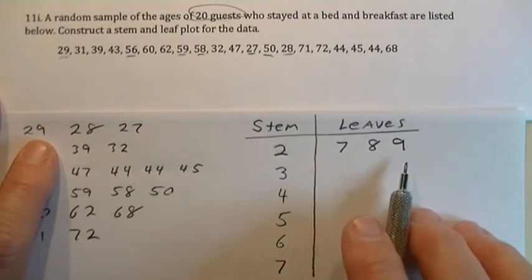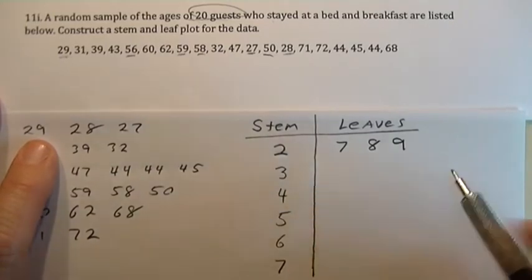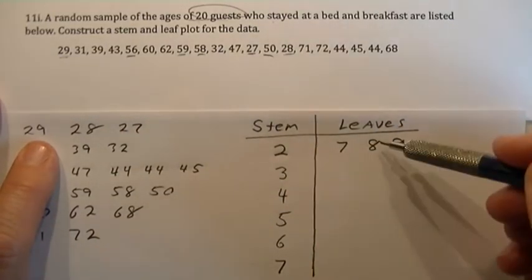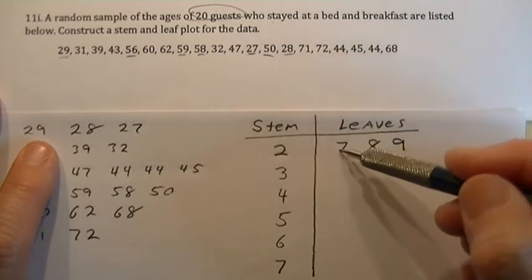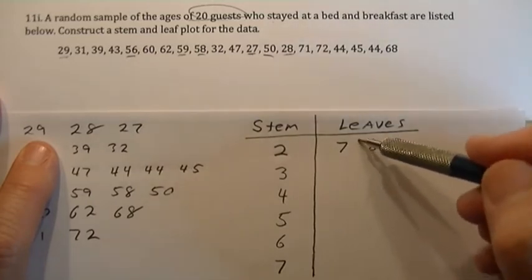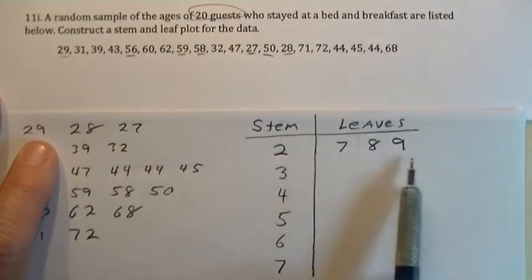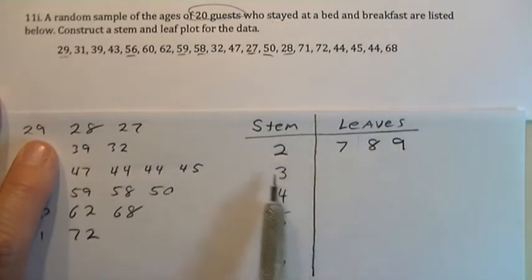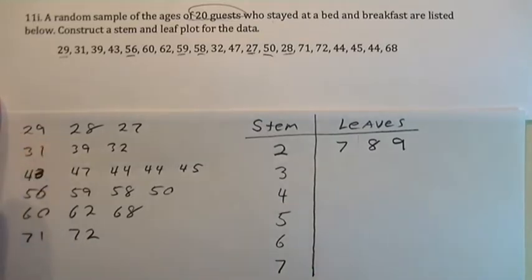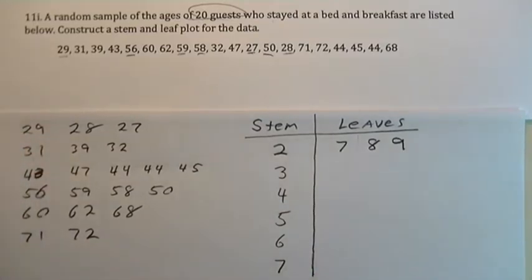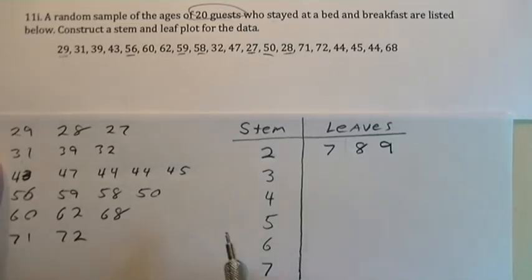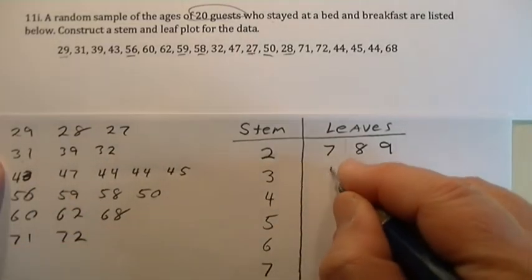Now, the key to this whole stem and leaf plot is that you keep these columns neat. You want to pretend that they're spaced out evenly, because you want to easily see which of these groupings has the highest magnitude. So let's do the 30s. We got a 1, 2, and a 9.